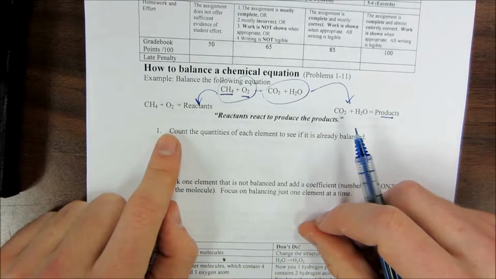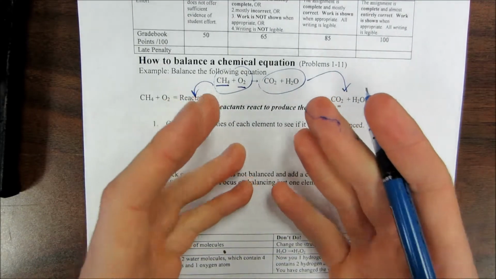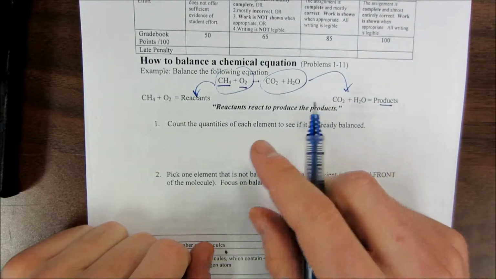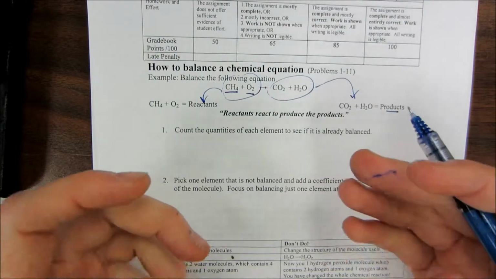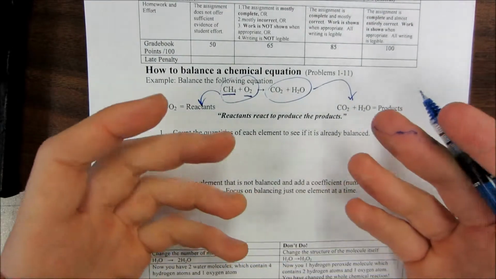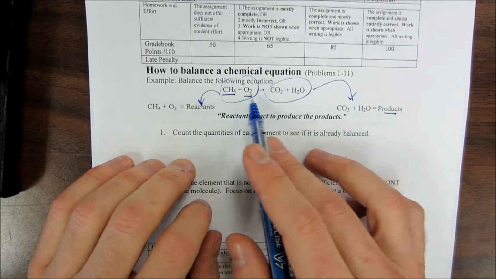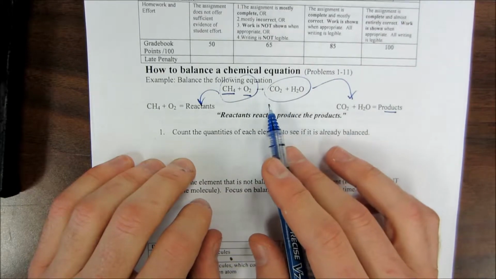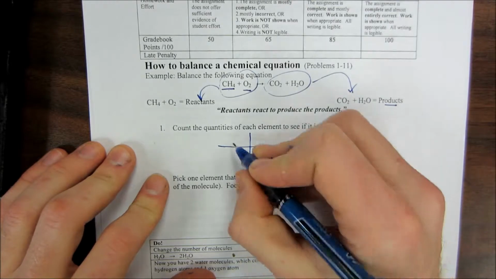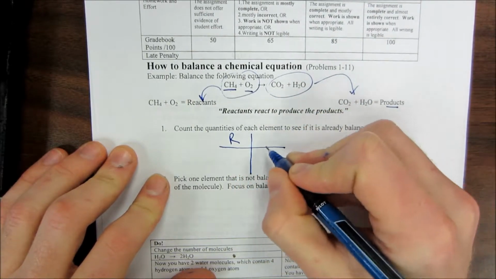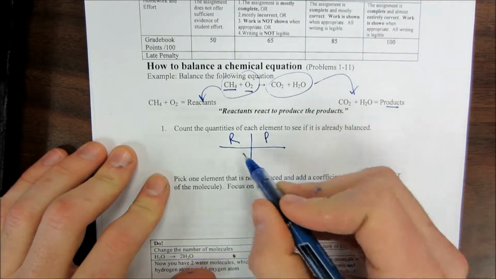Okay, so the first thing we need to do is make sure that the first law of thermodynamics, which says that matter and energy can neither be created nor destroyed, is holding true here. And it always does. We can't break it. So we need to make sure that our chemical equation isn't telling us that it's breaking it, right? So to do that, we count up everything that's found in the reactants and that's found in the products. So please write this along with me.